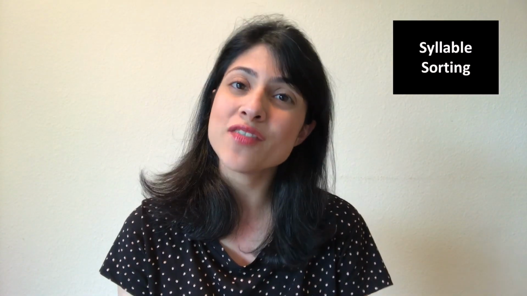This next one is a syllable sorting game. So you have a sheet of paper with columns. You could have 1, 2, 3 or 4, once again, depending on the kind of words you're working with. After that, you show some pictures to the student. This is a basket. It has 2 syllables. So they will paste this picture under the column that says 2.